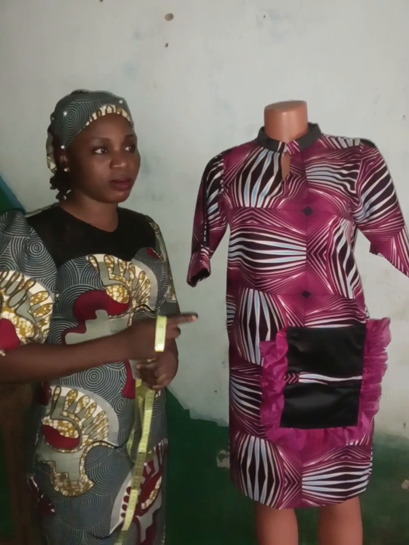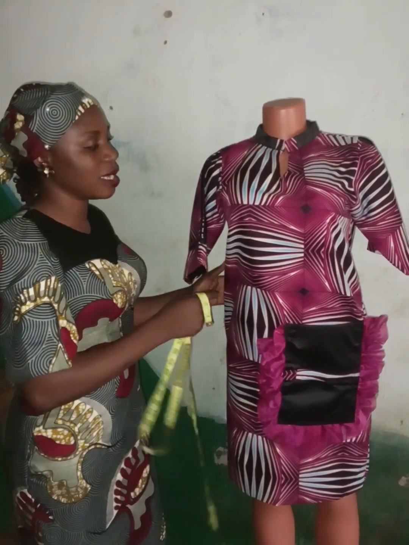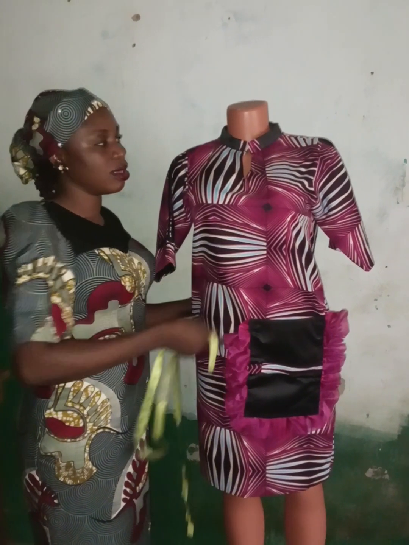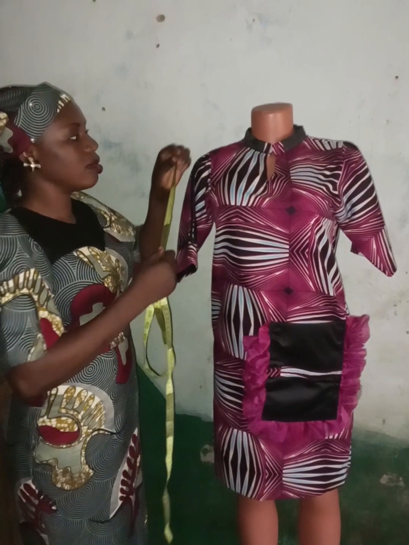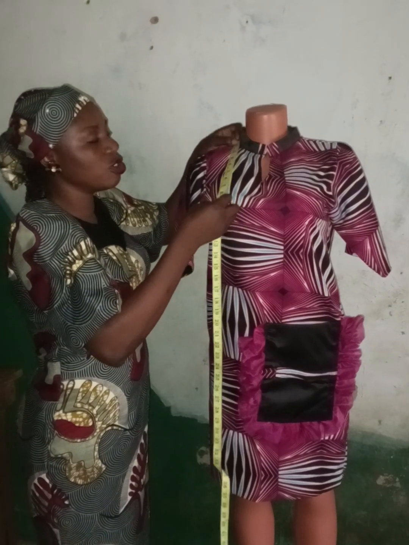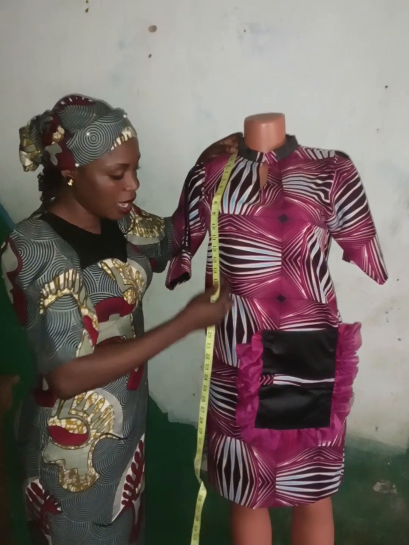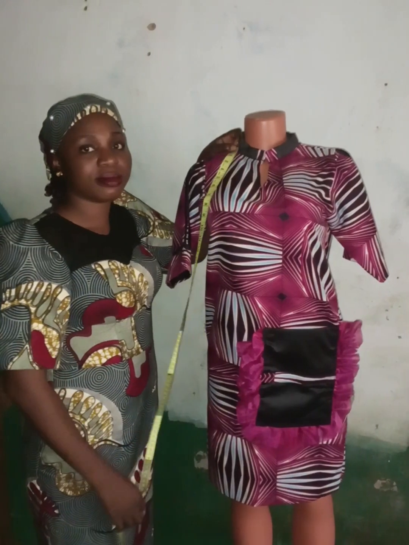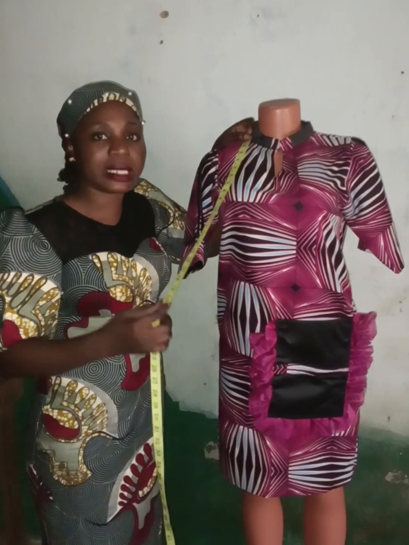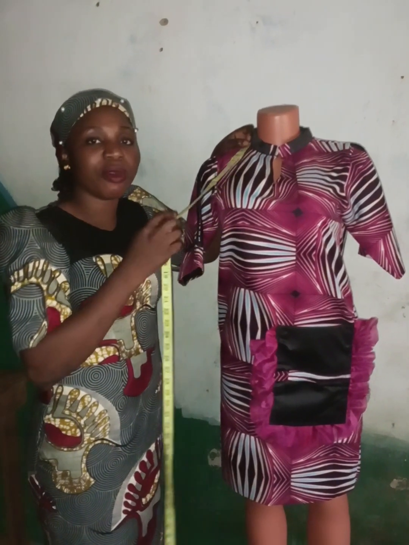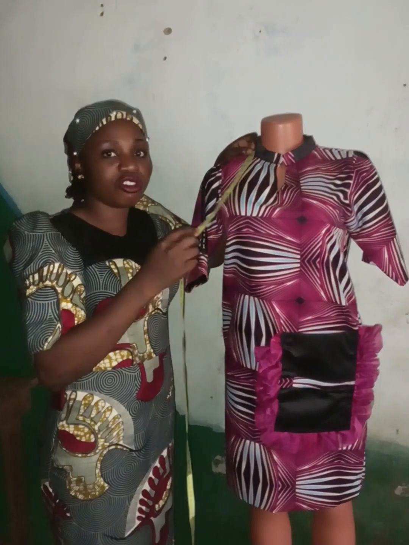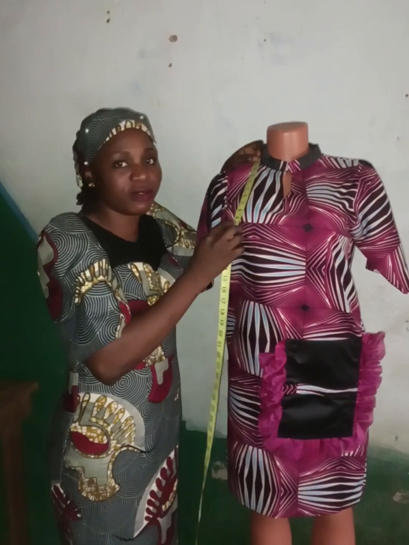We have two types of measurements. We have the horizontal measurement and the vertical measurement. When you are taking the horizontal measurement, you are going to take it from the shoulder down to the length. And taking it from the shoulder down to the length is what we call points. That means that is the point you are going to note down to be sure that the cloth fits well on the body of the client.